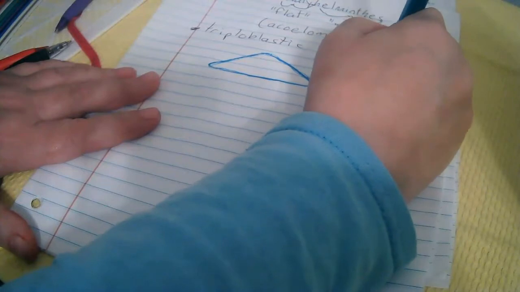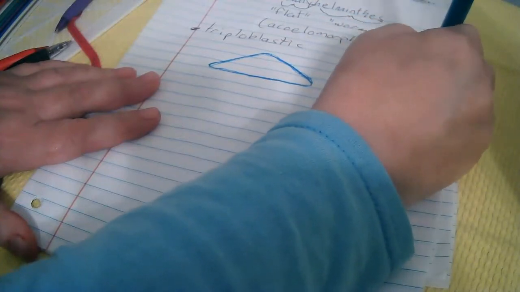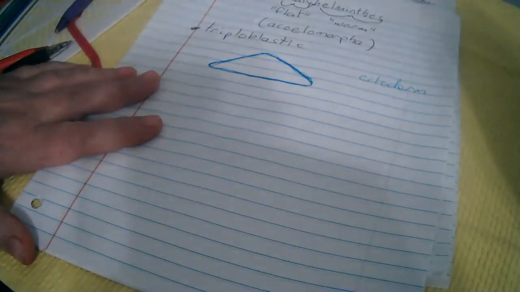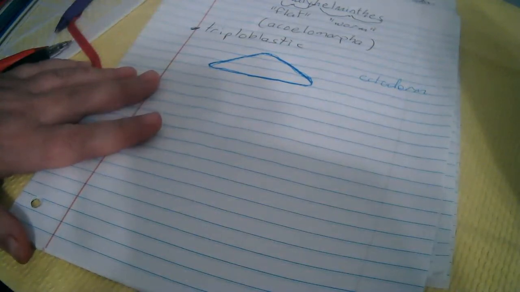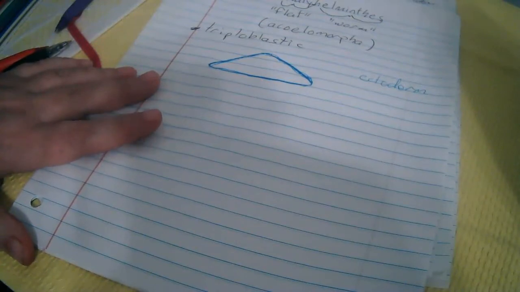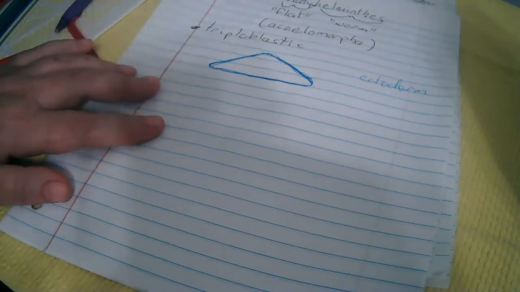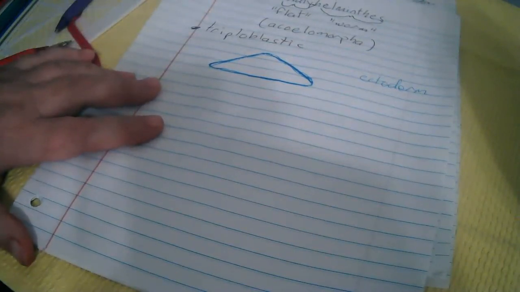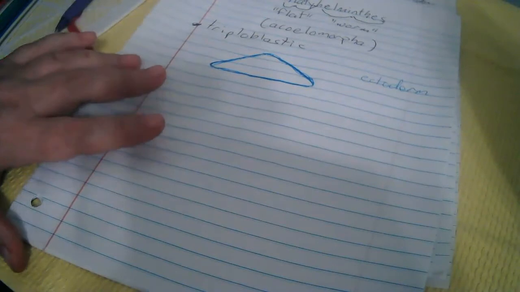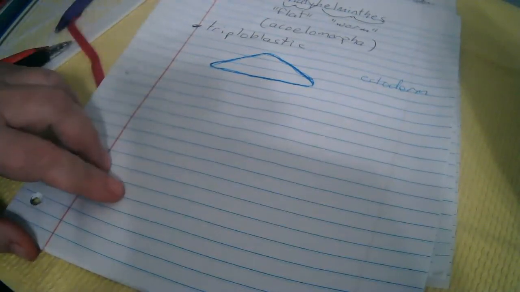Okay, so the blue is our ectoderm, which is going to form into skin. Some of the cells of the ectoderm will differentiate and become cells of the nervous system. So the ectoderm primarily, though, is just the outside covering of the animal.